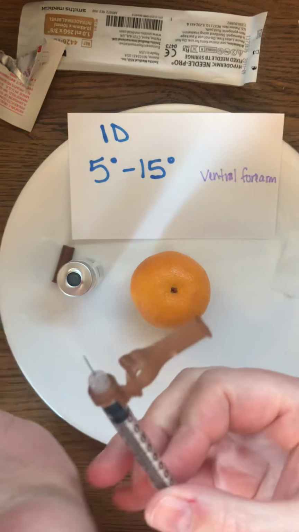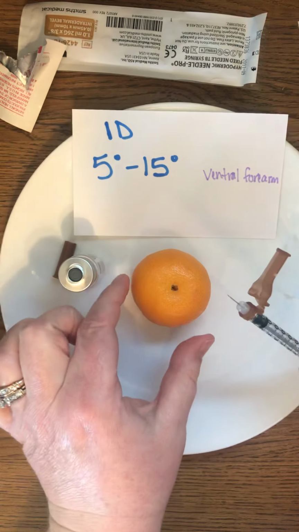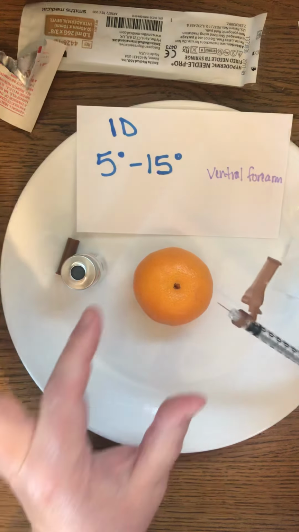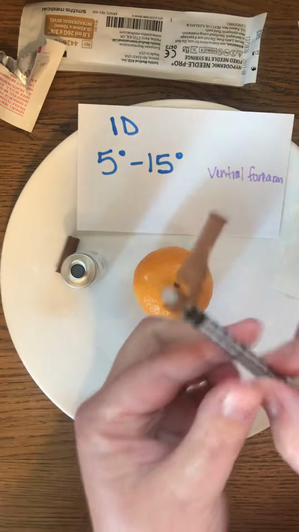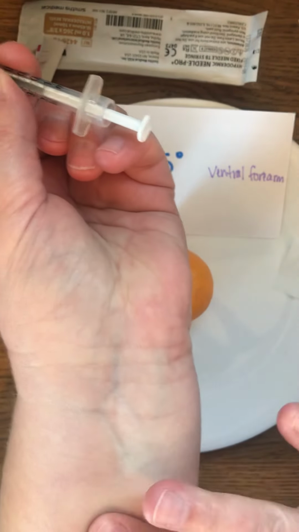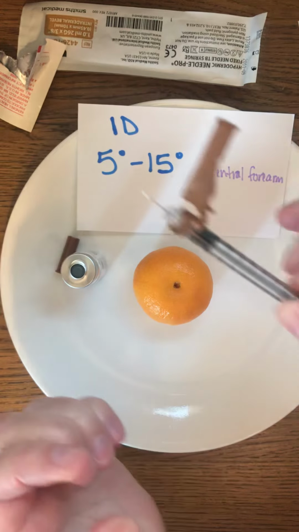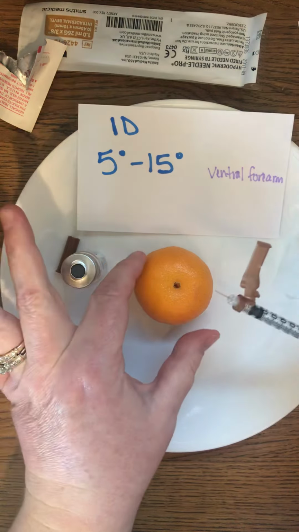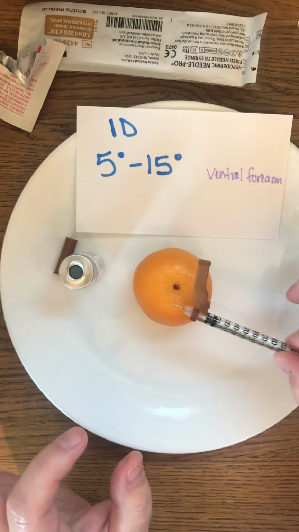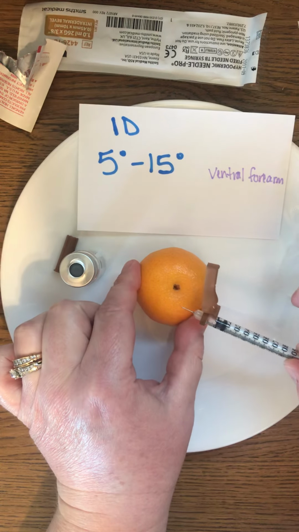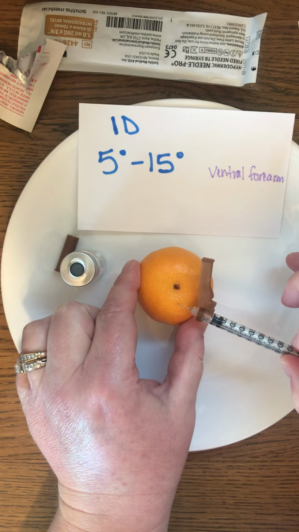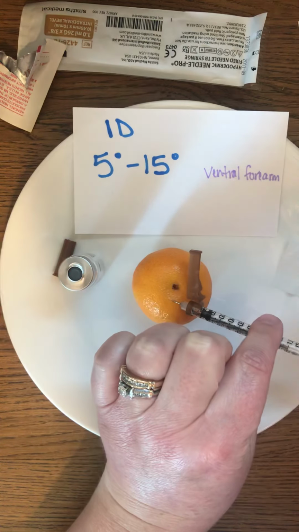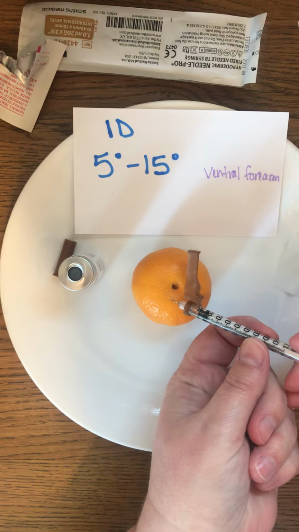I'm going to want to make sure I have my bevel up, and you're going to want to hold the skin taut. It's hard with an orange, but you want to have the skin pulled out and taut so that you can get in, because you're really only going to go under the skin just very little. Remember, the angle that you're going to go in is anywhere between 5 and 15 degrees, so it's not very much. You're not probably going to be able to see this, but you're going to go in just under the skin. Once you have it in place, you're going to hold it steady and inject.